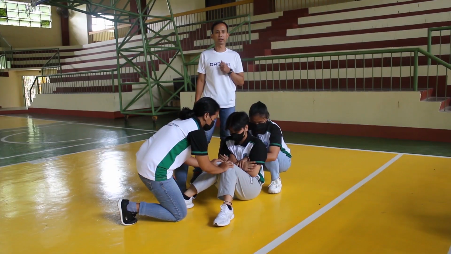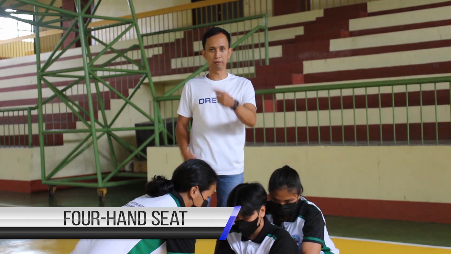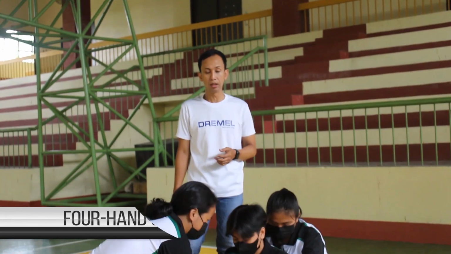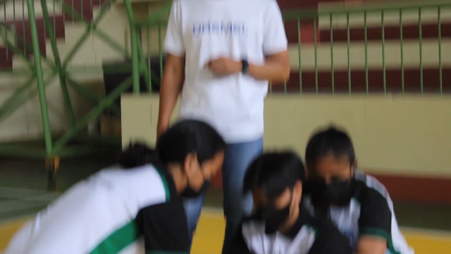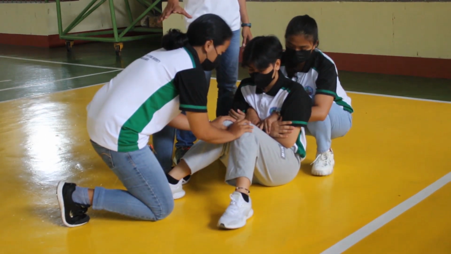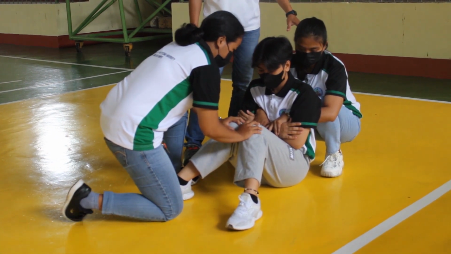The next figure is what we call the forehand sit. So the same thing with the hand as a leader, we will be using two rescuers to transfer the victim and to lift the victims up. So with this one, let us assume that the victim is placed on the sitting position and ready to lift. Okay, so for this position, one rescuer will be placed in front of the victim and the other one will be placed at the back of the victim.